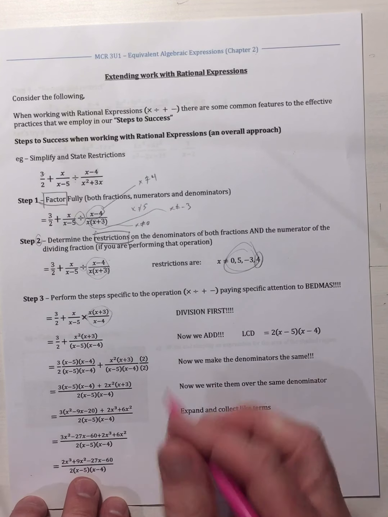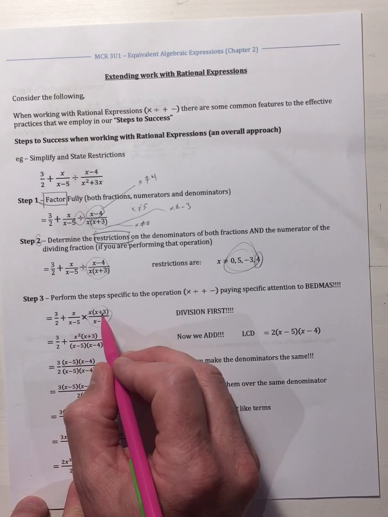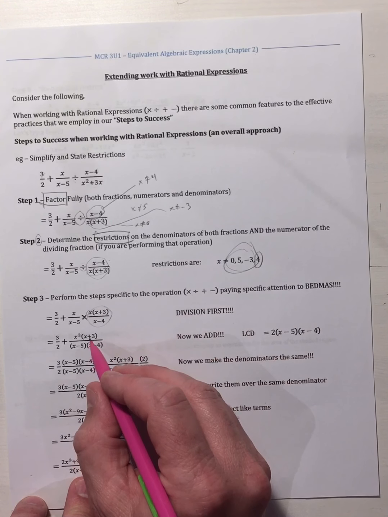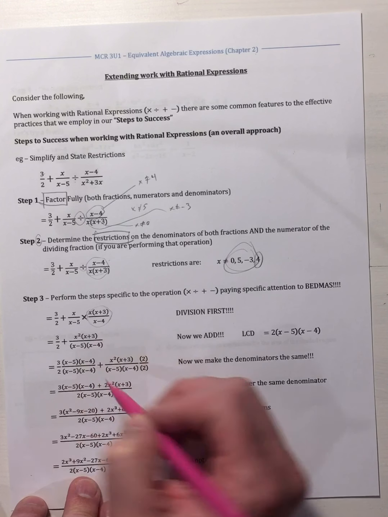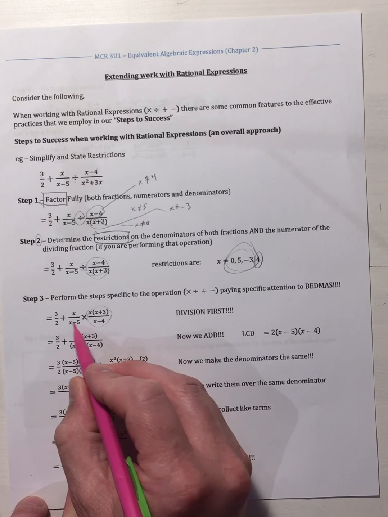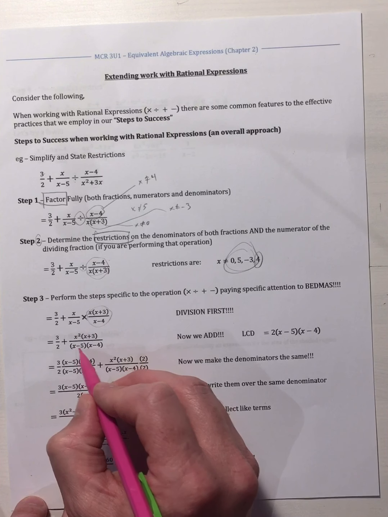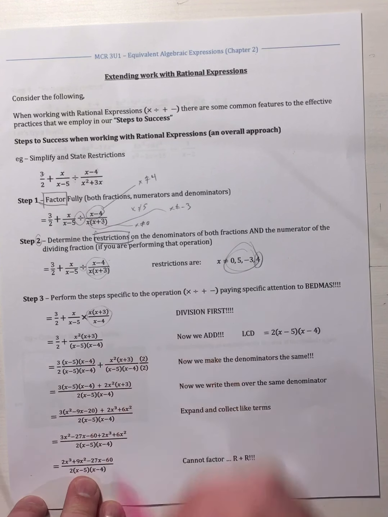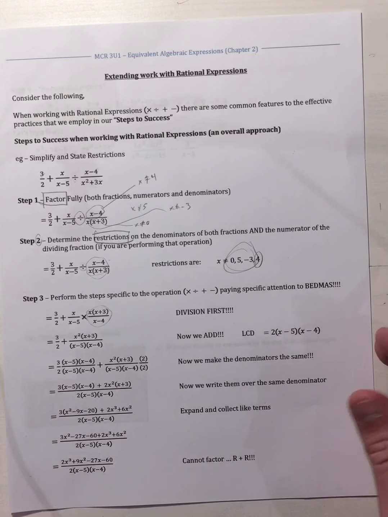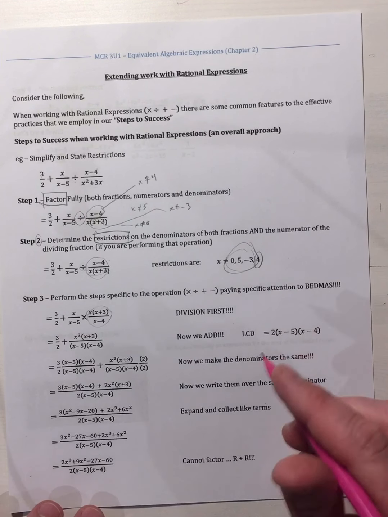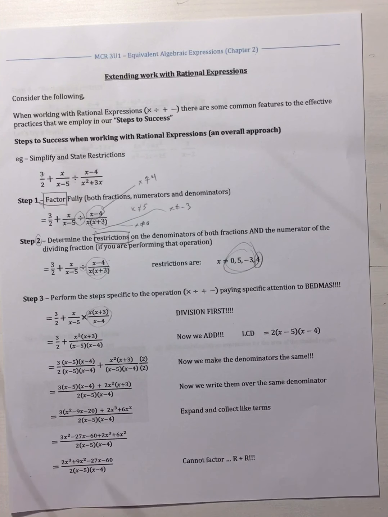Again, we're performing that operation. So we take this x and we multiply it by this x times x plus 3. So x times x is x squared, and then x plus 3. And then the denominator, x minus 5 times x minus 4. We're not going to expand it out because we still want to have it in factored form to do canceling or even to do other operations later on. But we definitely need to work through that and make sure that we have all the things that we need.